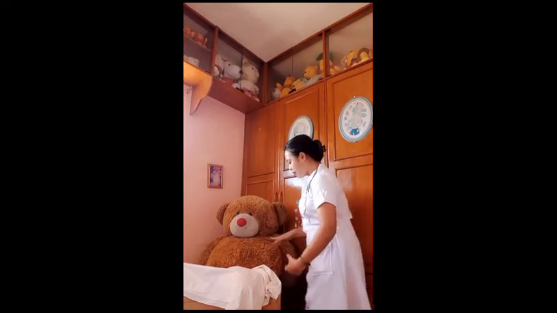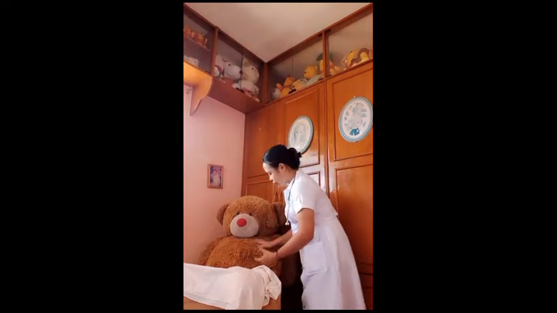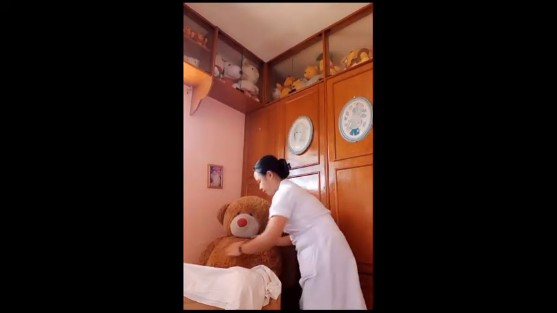Okay, so now let's do the first Leopold's maneuver. We need to stand on either side of the bed and face the upper part of the mother, grasp the uterine fundus with both hands, and identify what fetal pole occupies the fundus. Okay, ma'am, so I will palpate your abdomen, okay?